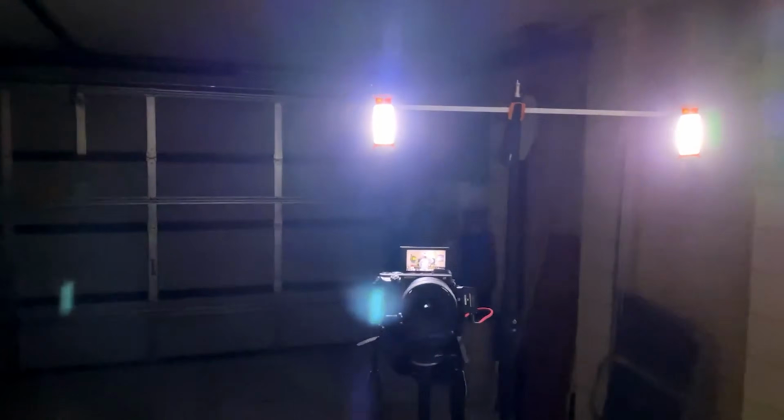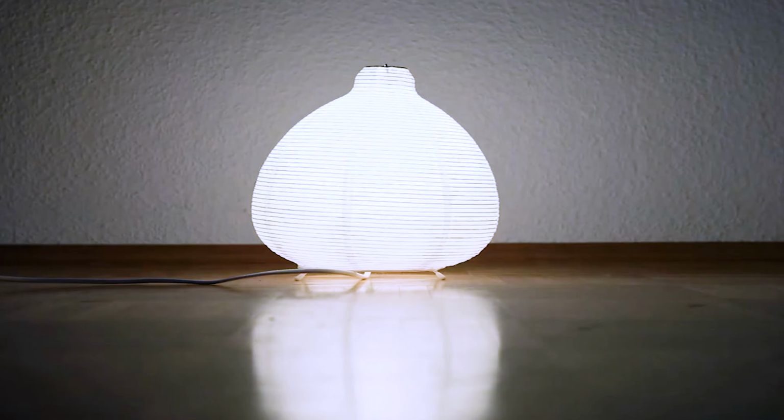Now, before we go any further, let's first talk about what video flickering actually is and why it occurs. Basically, video flickering mainly happens when you're shooting in an artificially lit environment and the camera picks up the change in lighting long enough to cause that flickering effect.